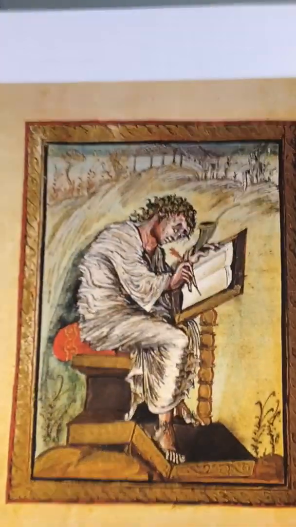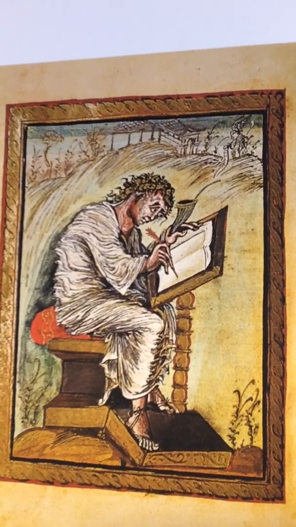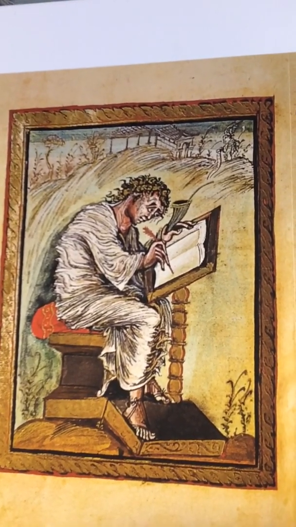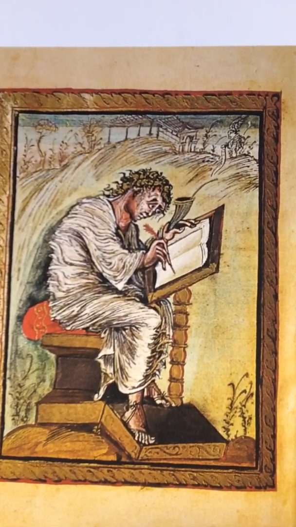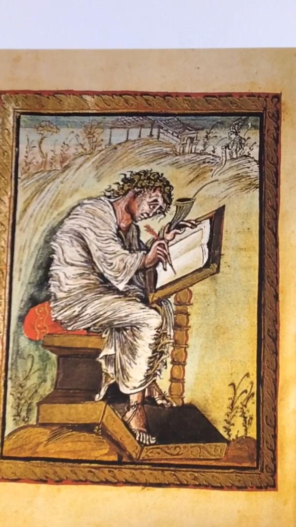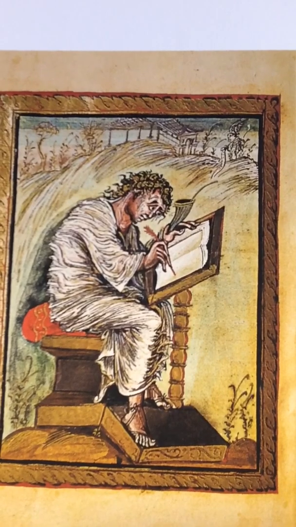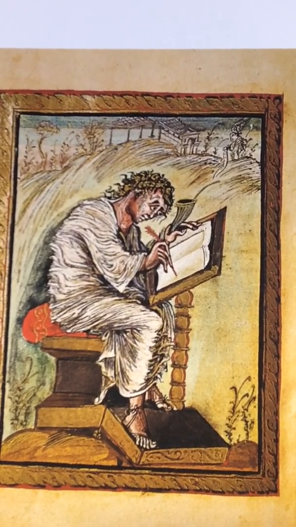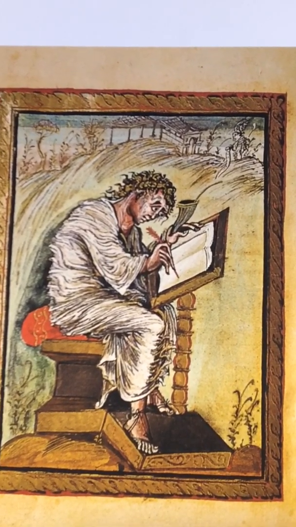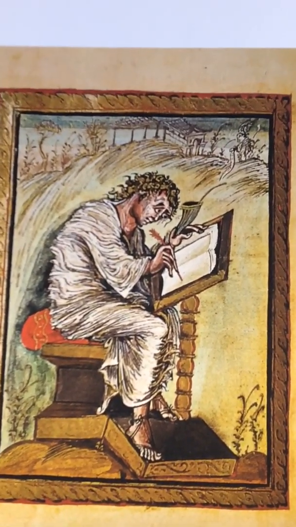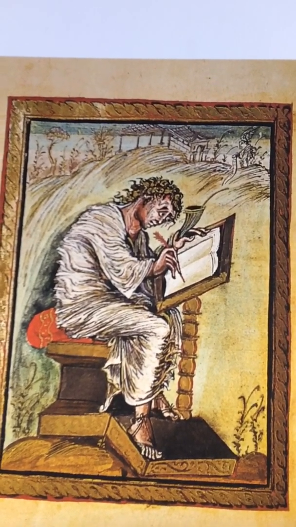So let's look at some of the details of this. You can see that there is a human form there. You can see Saint Matthew. You can recognize the features of his body, the legs, the torso, the arm beneath the garments, and there's a realistic depiction of his face, and yet strangely everything is in motion. Everything is moving.